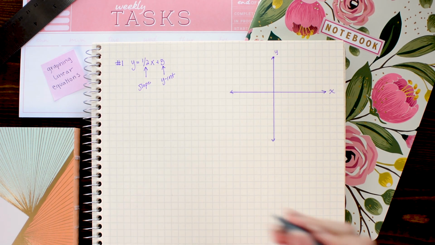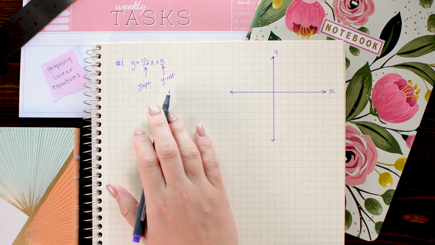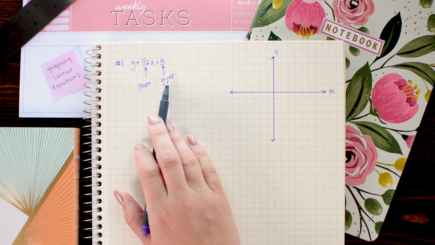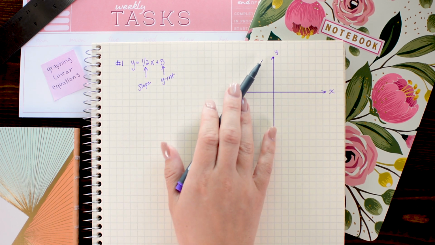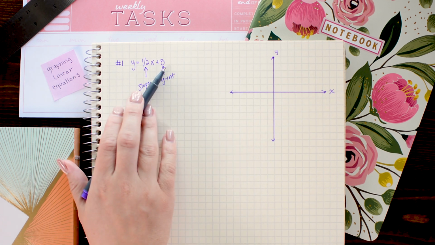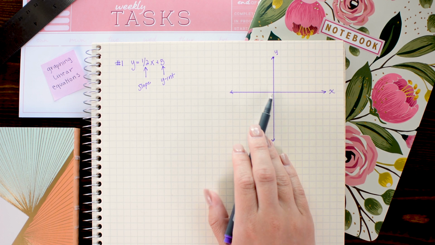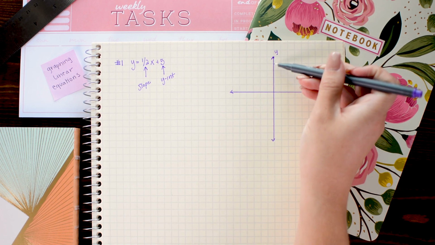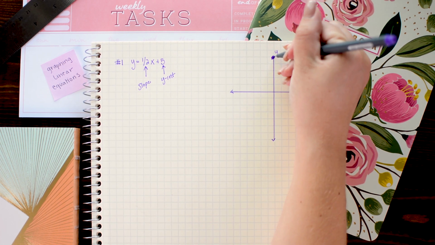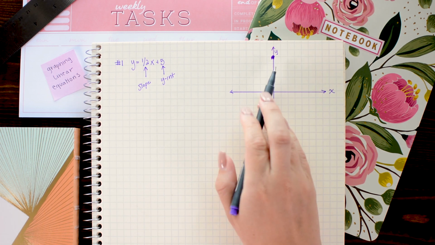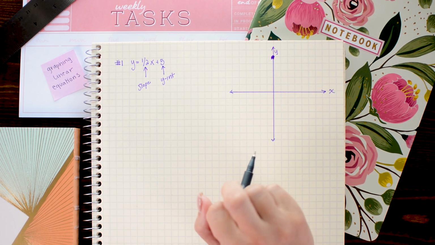So to get started in this problem, you always start with the y-intercept. So this is the place where our line crosses the y-axis. In this case, it's at +5. So I'm just going to go over here and count up to 5, and I'm going to put a dot. It was right at the end there, so I just extended my line a little bit.